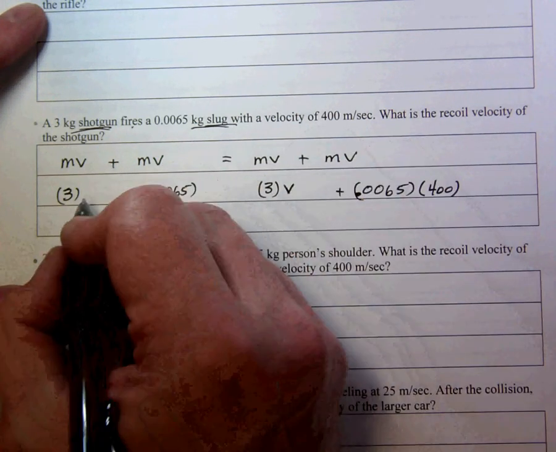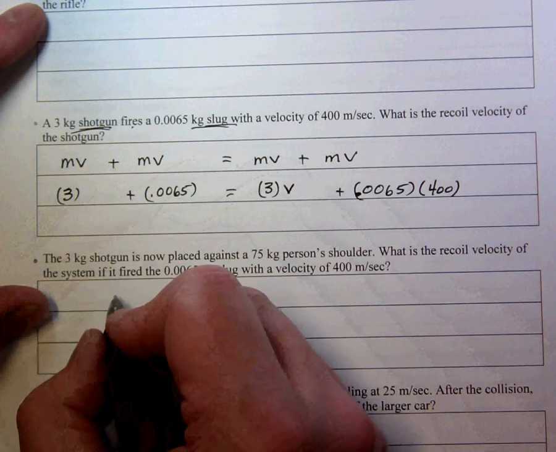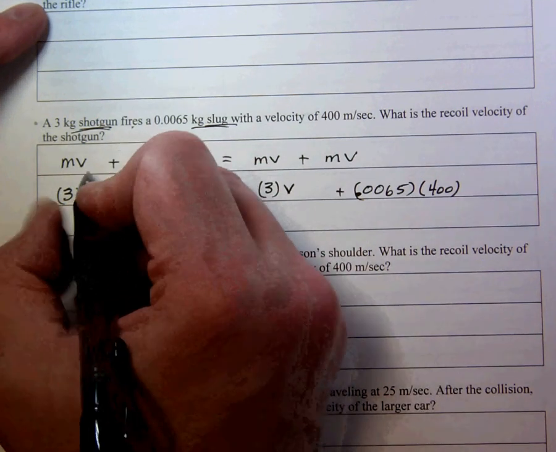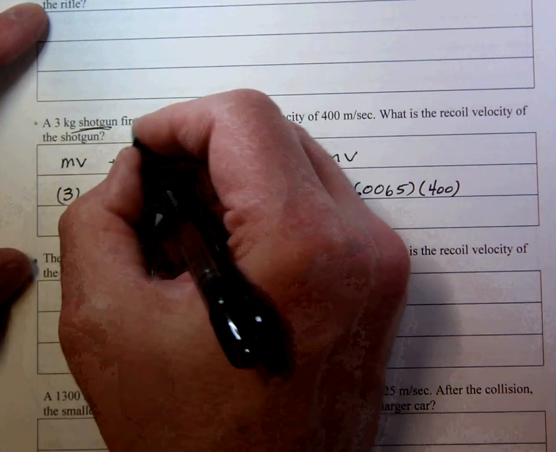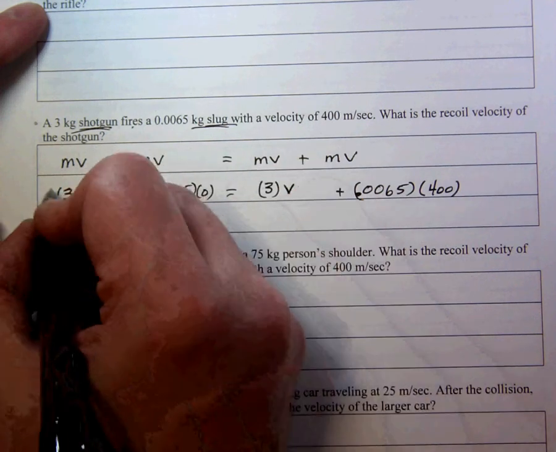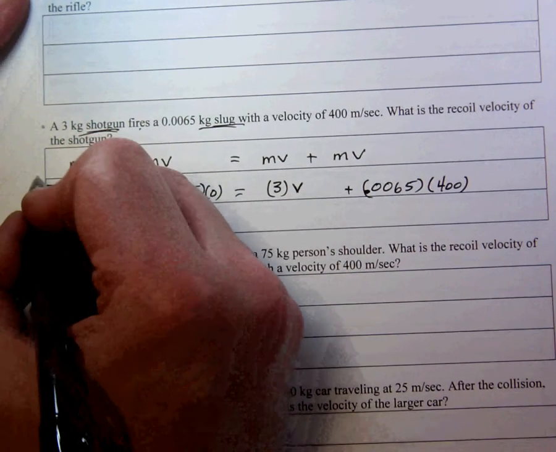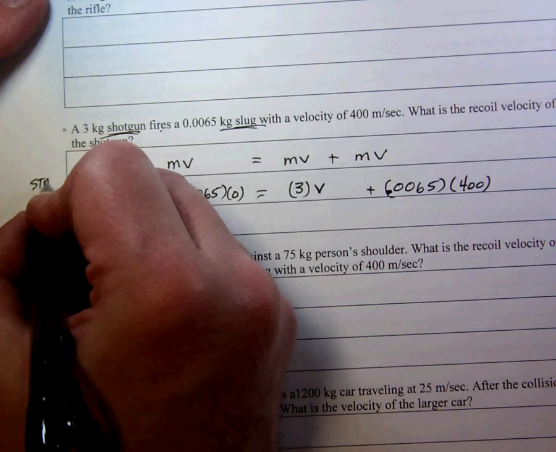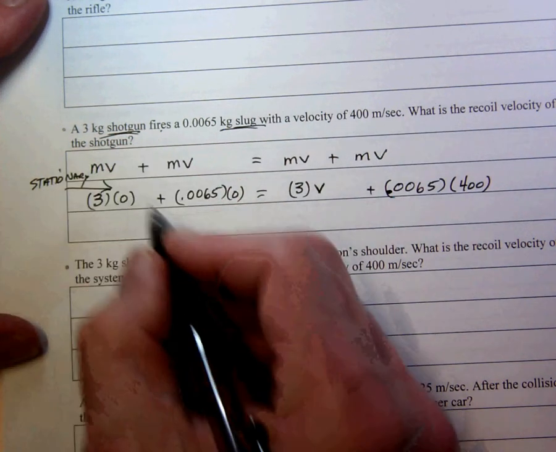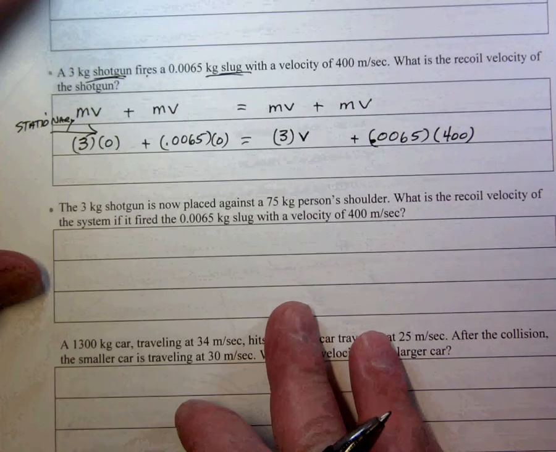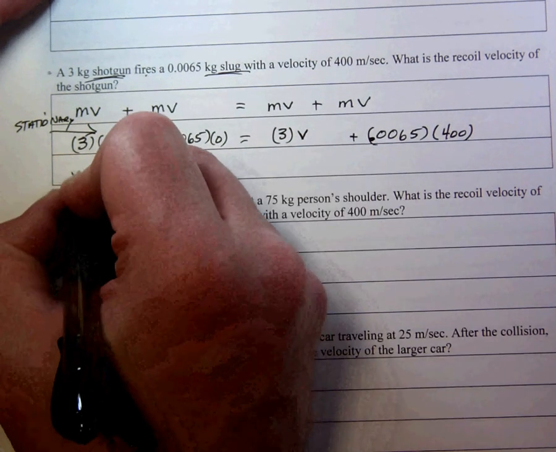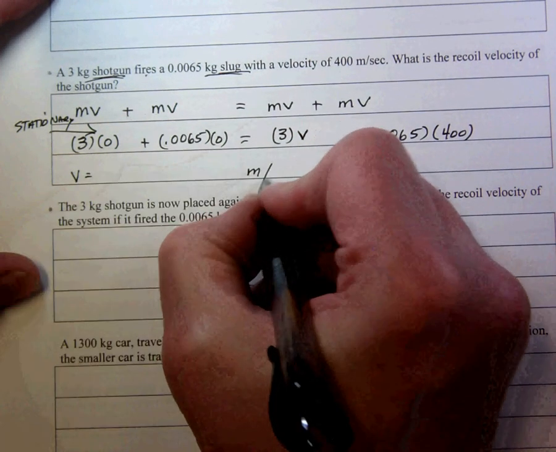Now you're probably thinking, what is my V at the beginning? Now just think, at the beginning, it's stationary. So if it's not moving, the velocity is 0, therefore no momentum. So V is in meters per second.